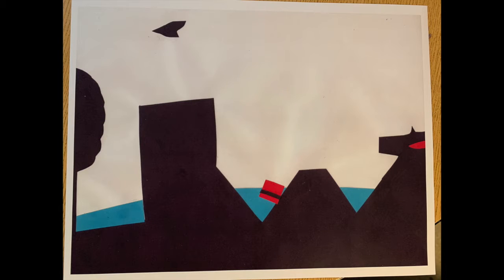Here's another one. Look closely at the shapes. Do you think this setting is indoors or outdoors? And what do you see that makes you say that? What could be happening in this story? Pause on the pictures as long as you'd like to imagine a story for each of them.